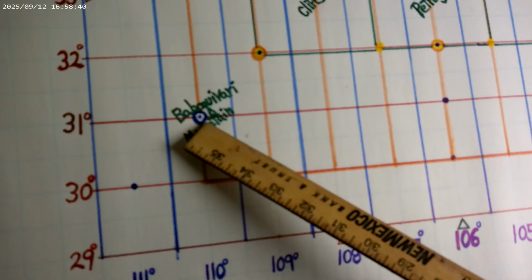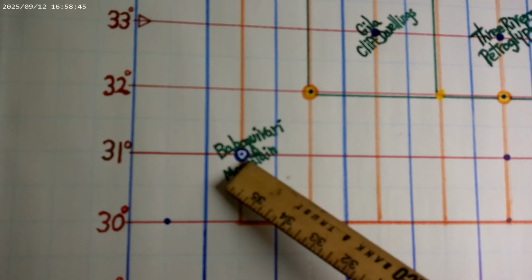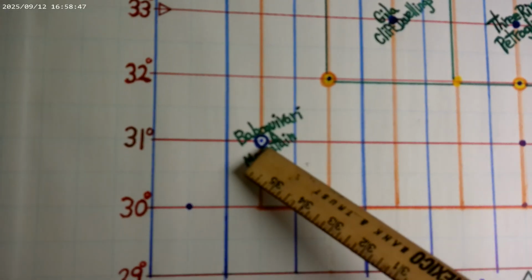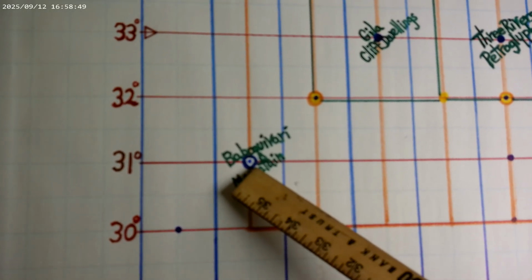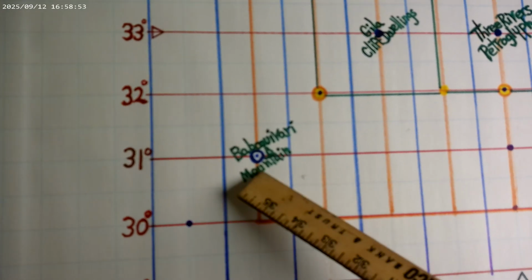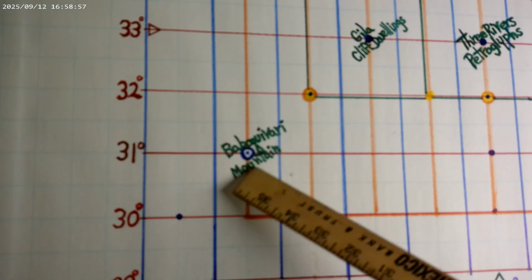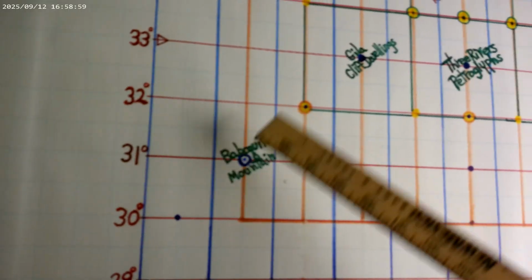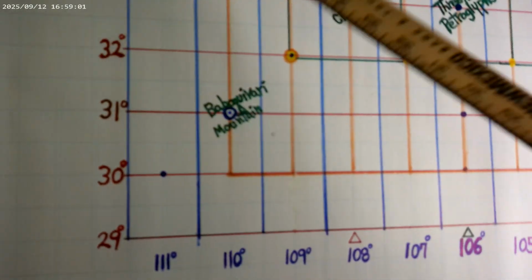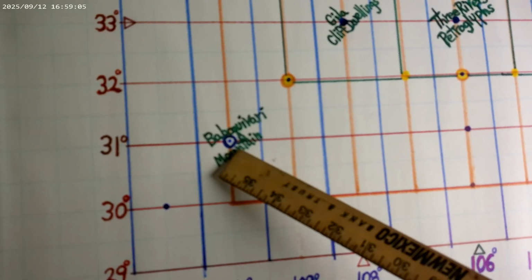Baboquivari is the home of Iatoi, the creator of mankind, who's the southwest version of what we call Quetzalcoatl, Kukulkan, Viracocha, whatever name you want to give him. That's who this person is who lived at Iatoiki. And where is Iatoiki located? At Baboquivari Mountain. So Baboquivari is a sacred mountain to the Tohono O'odham of southern Arizona.